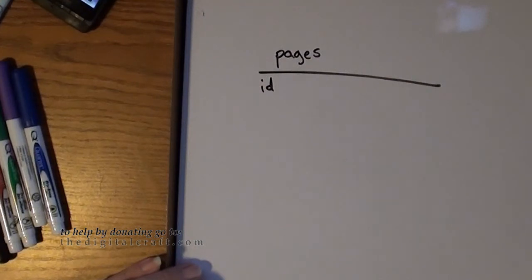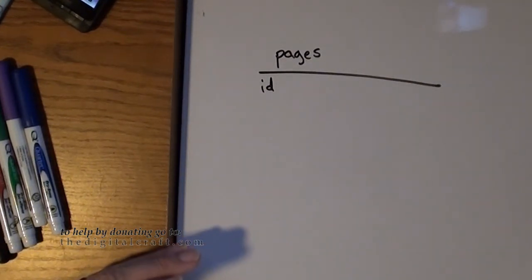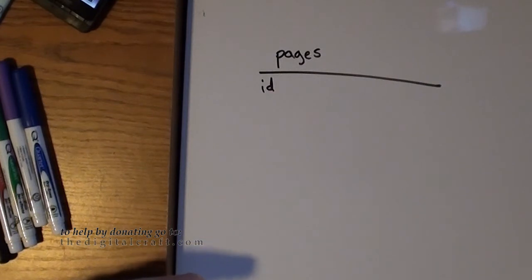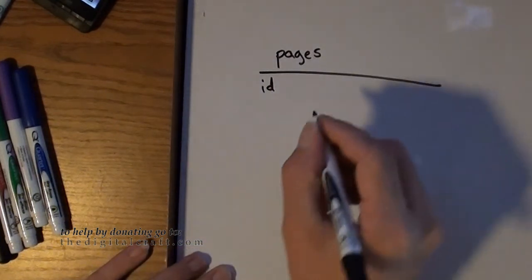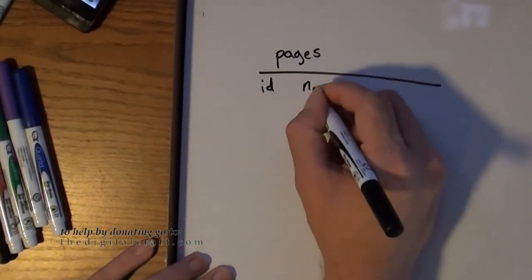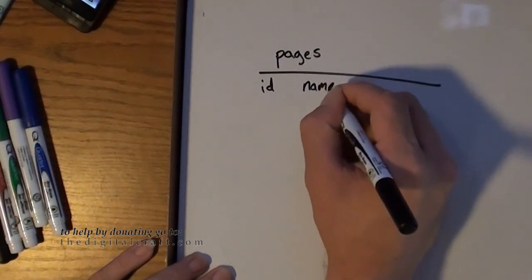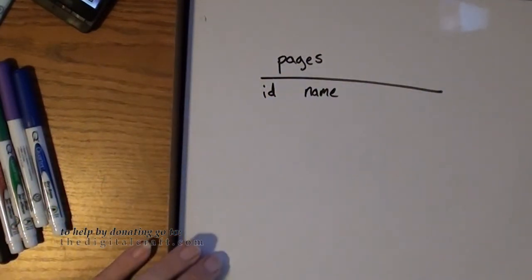Next thing that would be good is a name for the page. And this name will be more for our own reference, kind of in the back end. It may not be seen on the user side, and that'll make more sense a little bit later. So we need a name field.